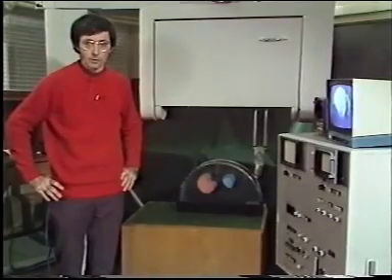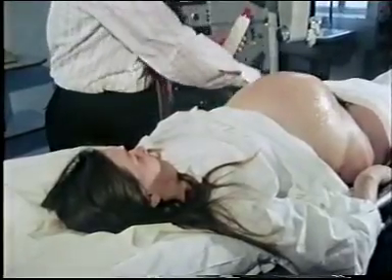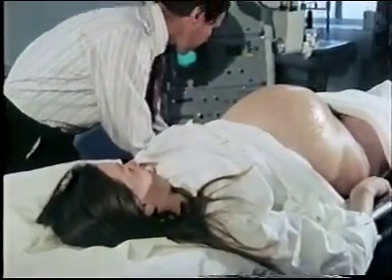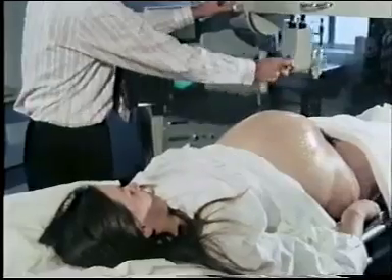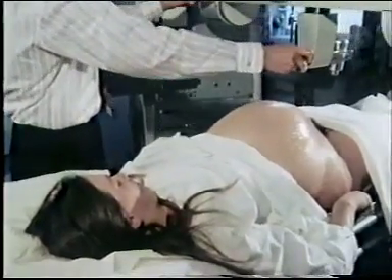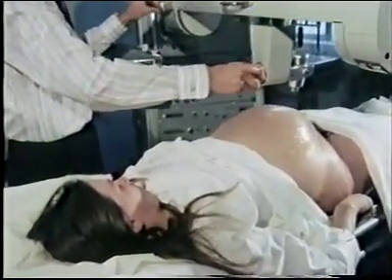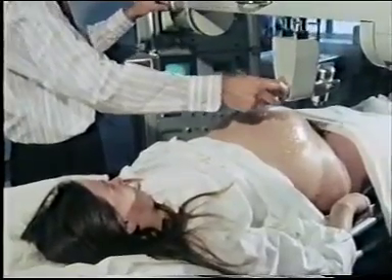Let's look at how ultrasonic fetal imaging is carried out in practice. Fetal imaging uses the technique that we've just been demonstrating with the model. A series of B scans are put together side by side to build up a composite picture of the fetus inside the uterus.